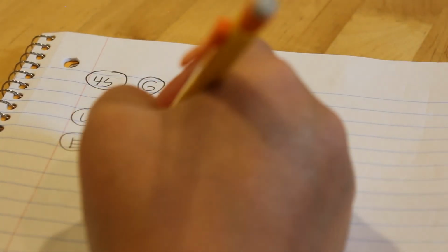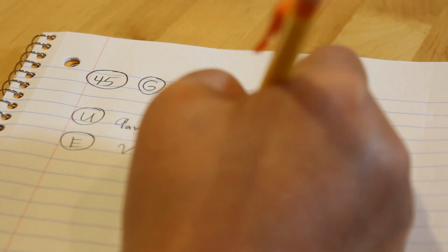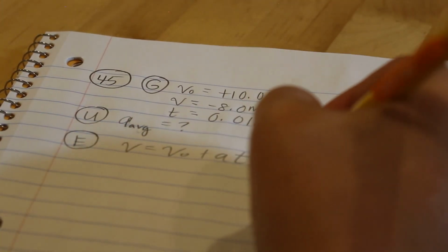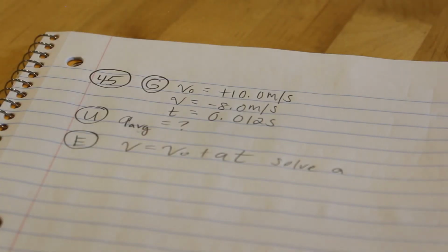And so what do I need to use? Well, we have this handy dandy equation that says V equals V naught plus AT, and that is solving for average acceleration. So now we just need to switch it around and solve for A. One of the big things that I find is hard in AP for some of you is that you haven't had algebra in so long you don't remember how to manipulate variables, and that becomes an issue.